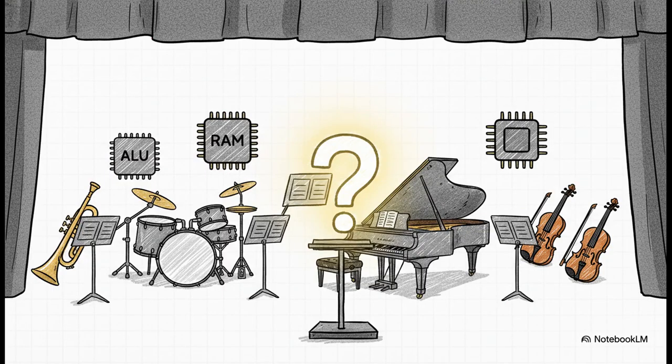That missing piece, that conductor for our digital orchestra, is the control unit. It is the final critical component of our processor, and it's the piece that brings everything else we've built roaring to life. So join us next time as we design the very last piece of our CPU puzzle.